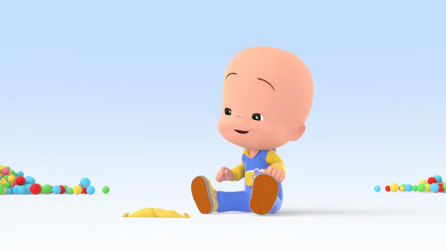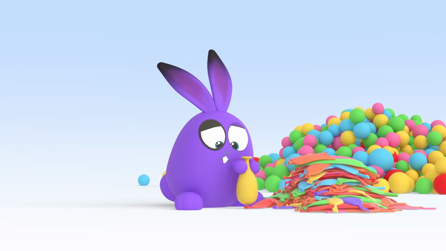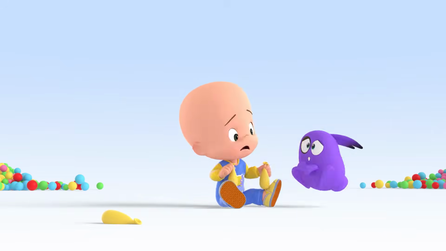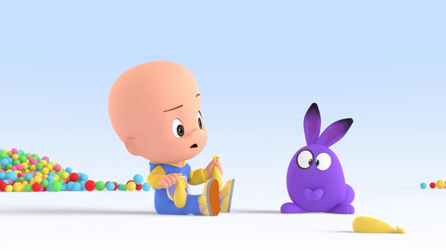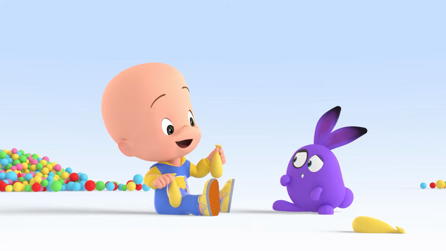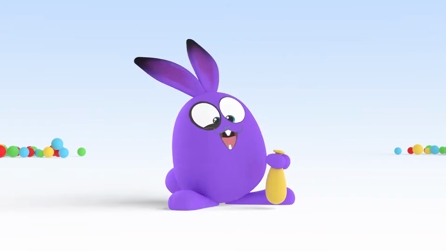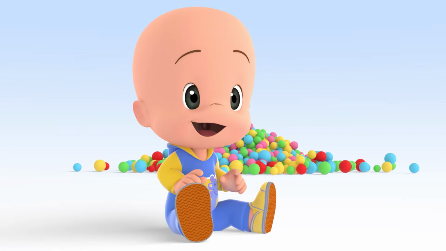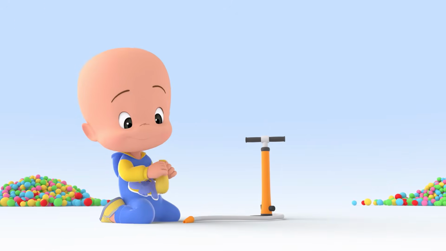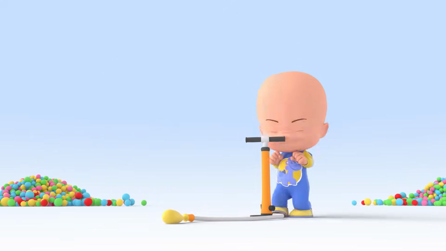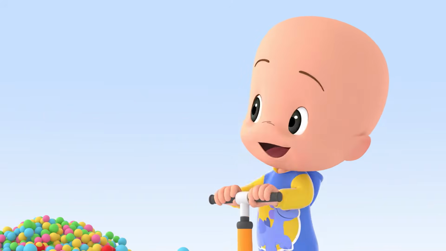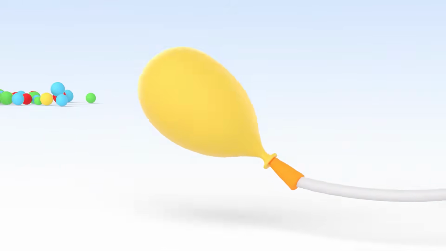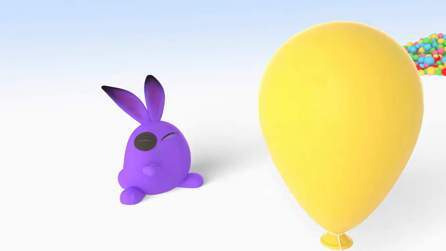Yay! Balloons! Purple bunny! Balloon! Balloon! Balloon! Whoa!